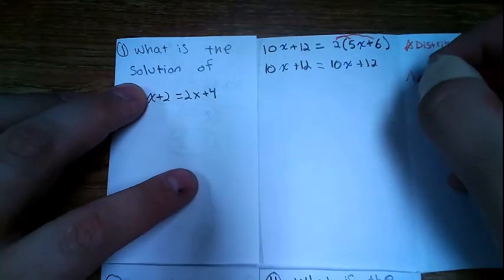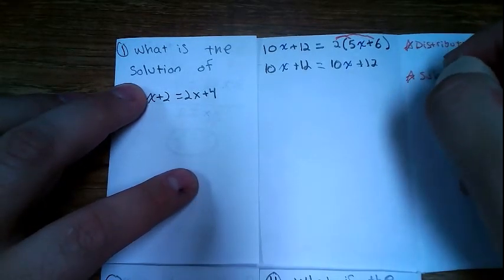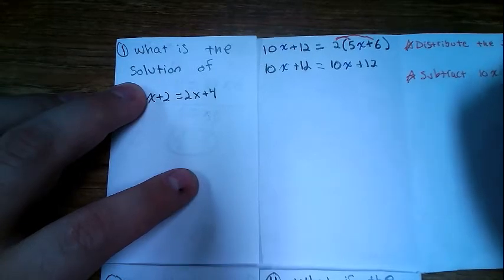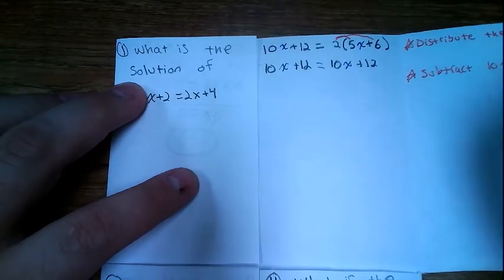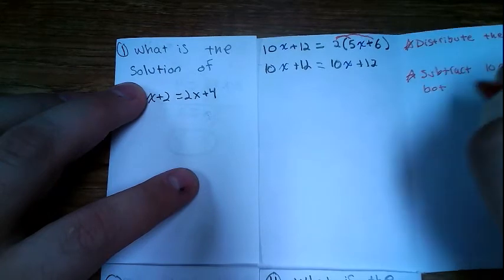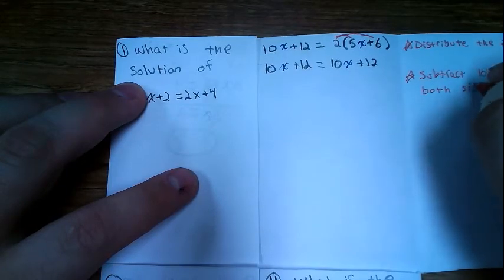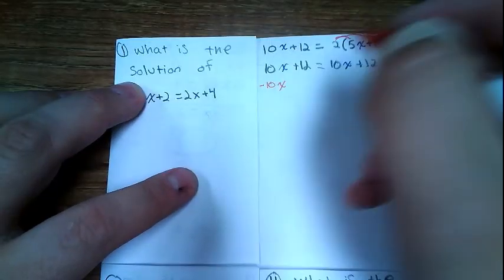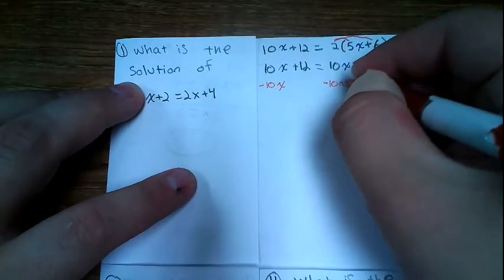So my step is going to be to subtract 10x from both sides. So I subtract 10x, subtract 10x.